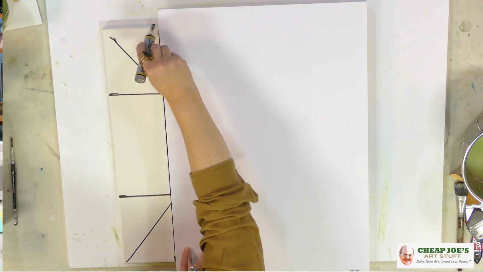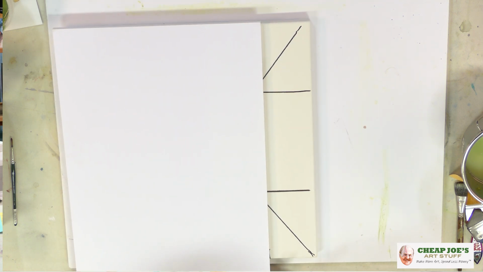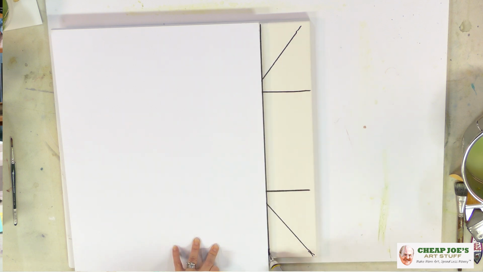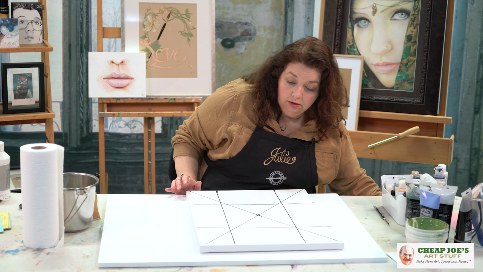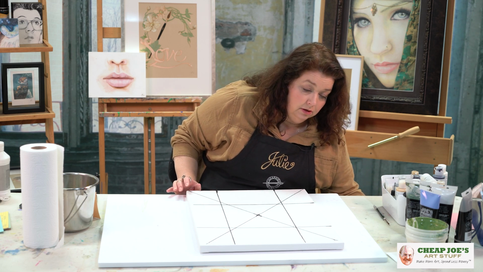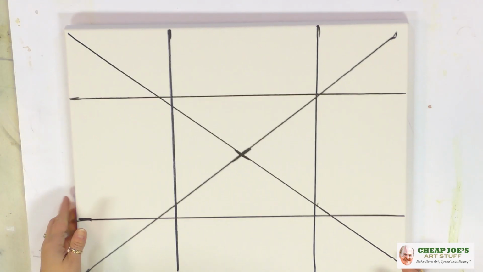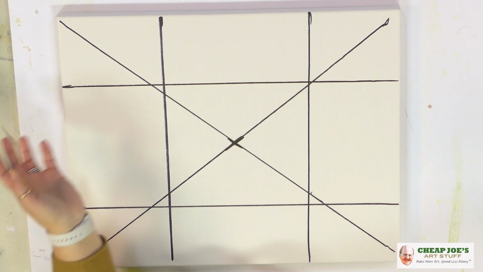Because your composition may not actually hit these points. These are just about quadrants and stuff for visual space. So if you're familiar with the rule of thirds, we divided up our little space here, and what you'll notice is that you have your center right here in the center.